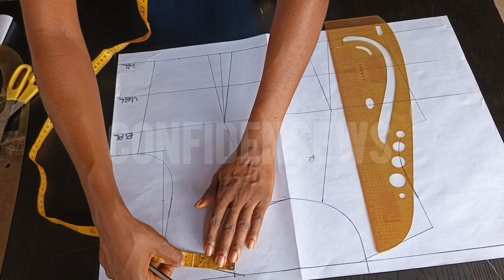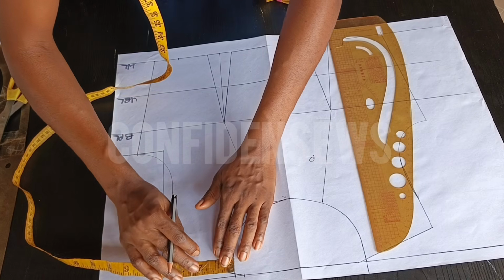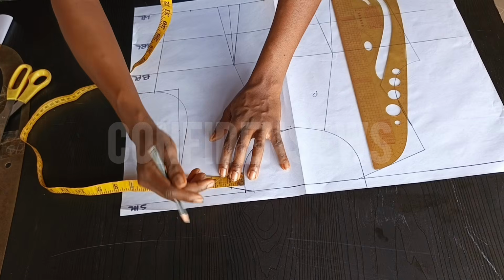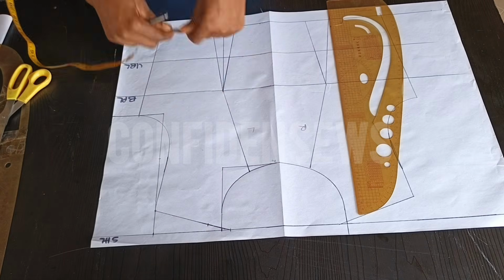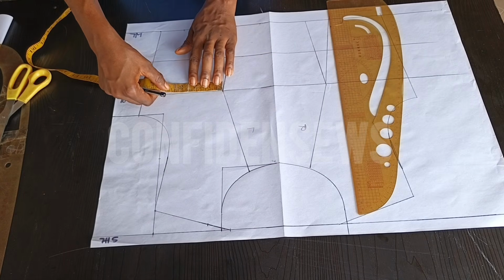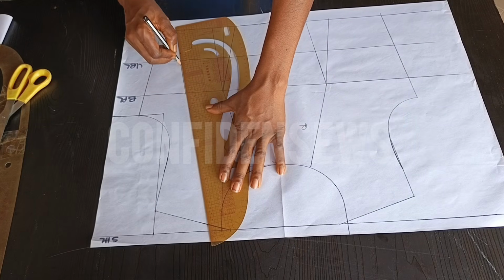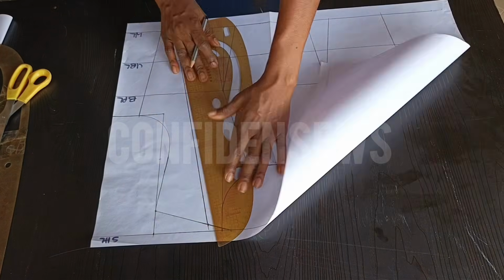Then coming to this left hand side, from the neck width, I'll be coming in 1 inch here. Then from this bust span on the bust point line, I'll come in about 2.5. You can also do 3 inches, just so it goes to the side more. Then you're going to connect it like that to the under bust.